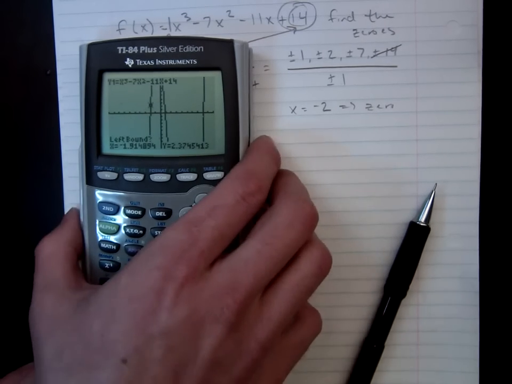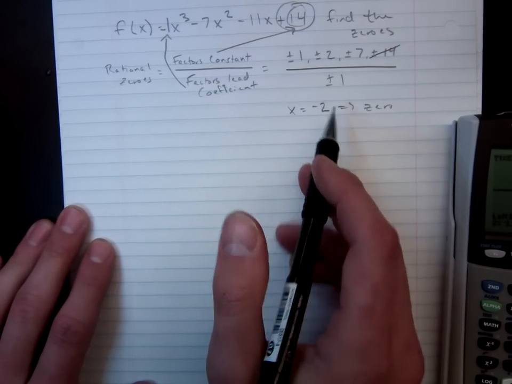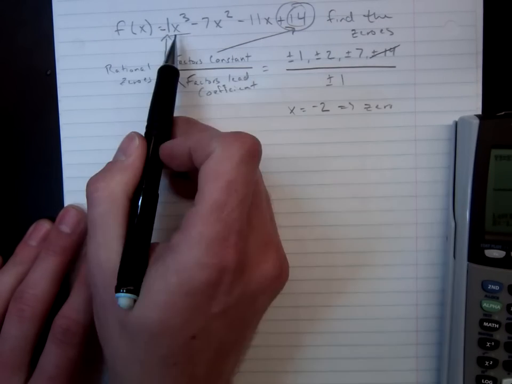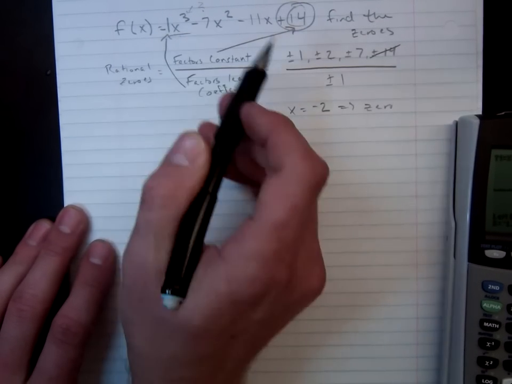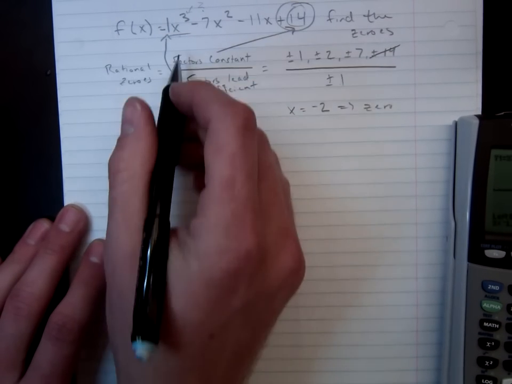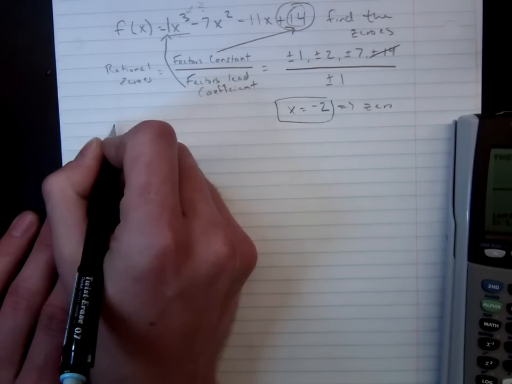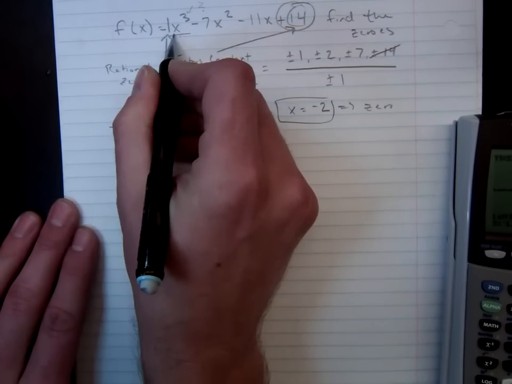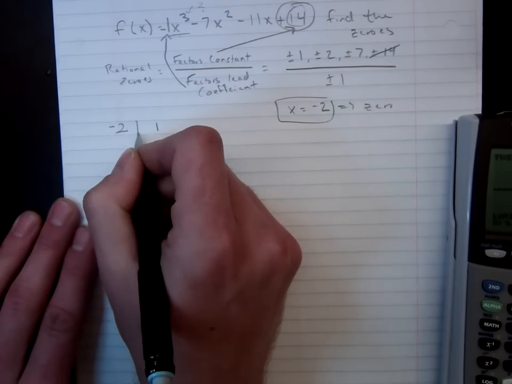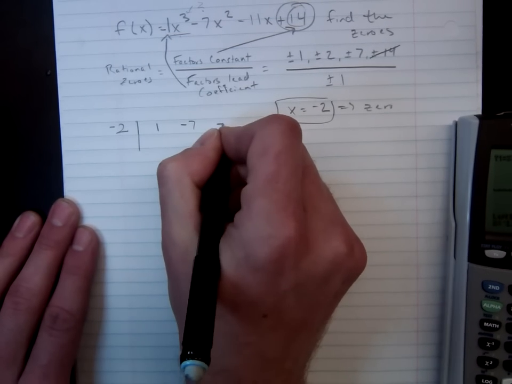Now that we have one of our zeros, we can go ahead and attempt the problem. I only looked for one because this is a third degree polynomial, so if I can find one of the zeros, that'll get me down to a quadratic, and I can factor or use the quadratic formula. So in this particular case, I'm going to use x equals -2 for my synthetic division, and my coefficients are 1, -7, and -11.